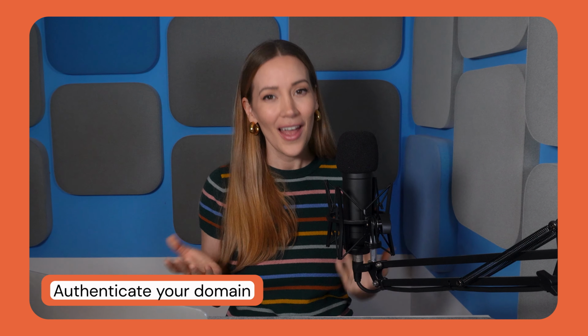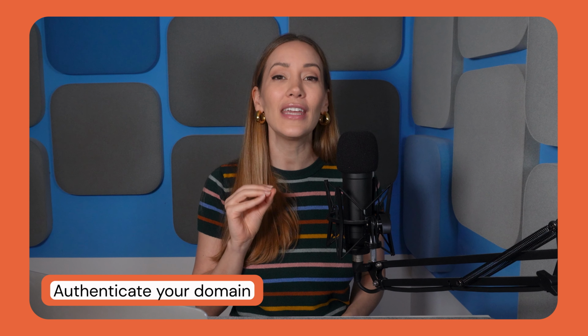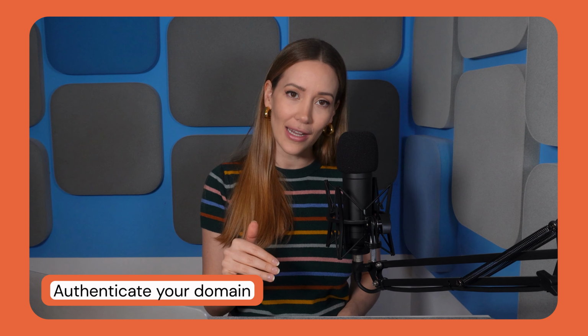Okay, so now that you have a better idea of which email marketing tool is the best match for you, the question is, how do you actually get started with the email marketing part? Well, here are our top tips. Perhaps the most crucial thing to do ahead of creating your first campaign is authenticate your domain. Authentication is essential for making sure your emails actually reach your audience.